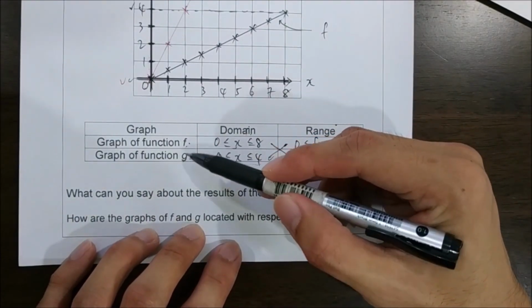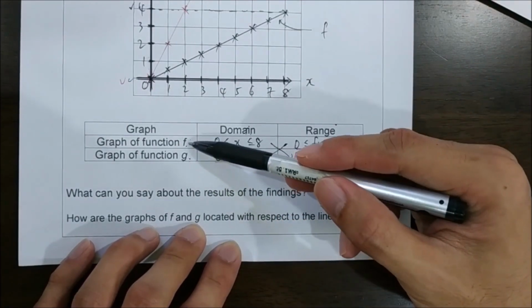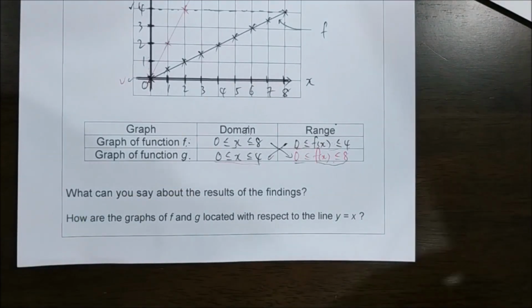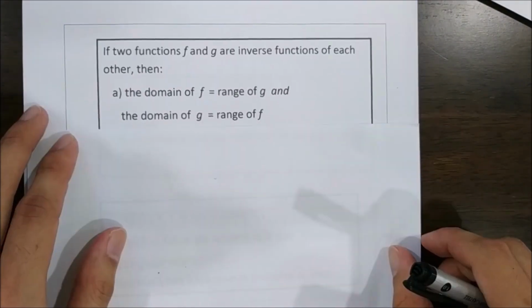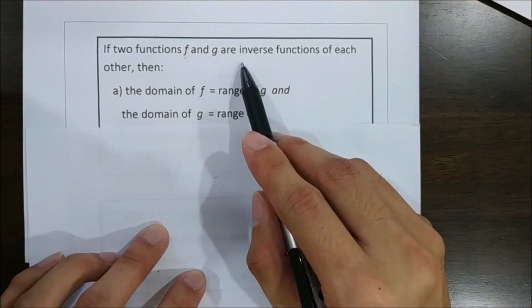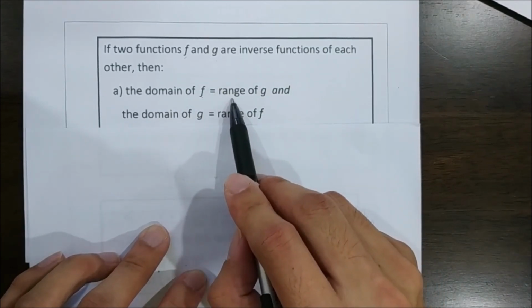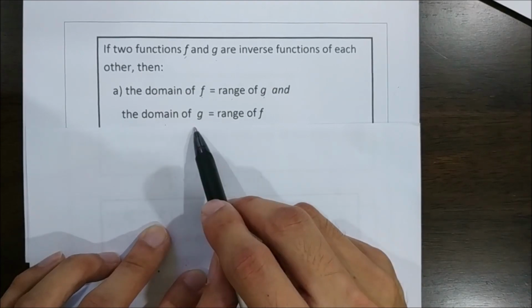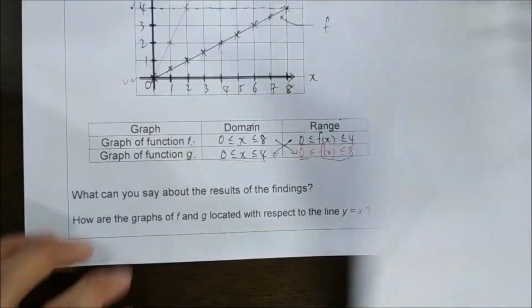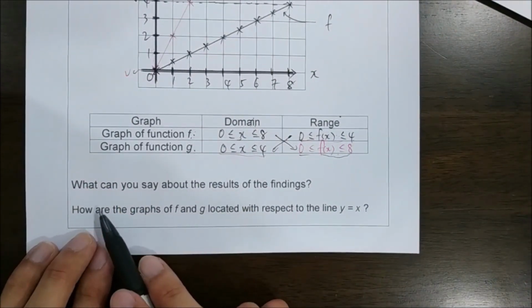Remember, the functions f and g are inverse of each other. So how can we relate this to the domain and range of functions g and f? That is the third conjecture. If two functions f and g are the inverse of each other, then the domain of f equals the range of g, and the domain of g equals the range of f, from this activity.